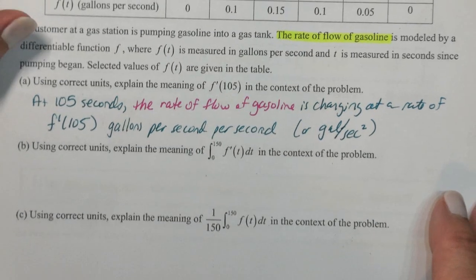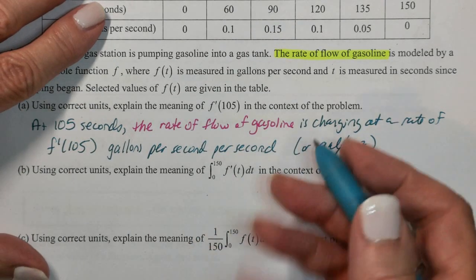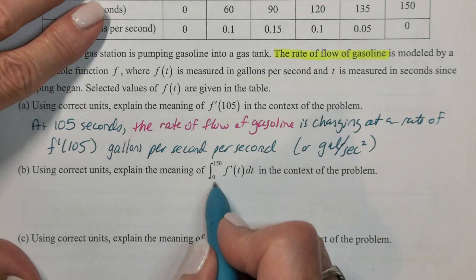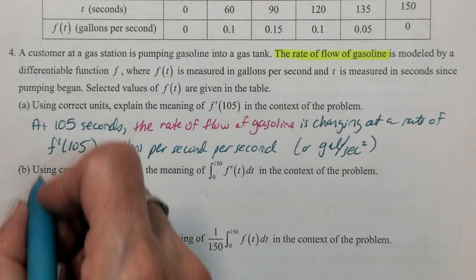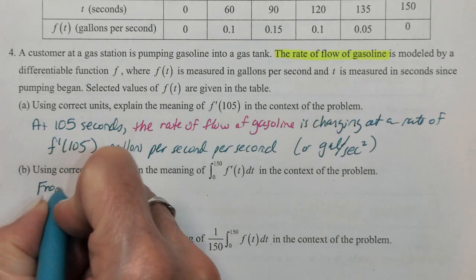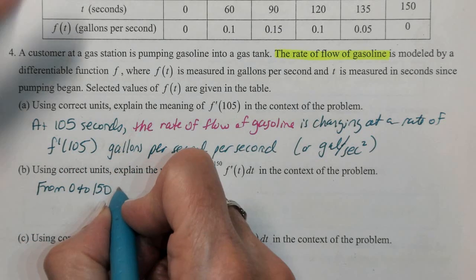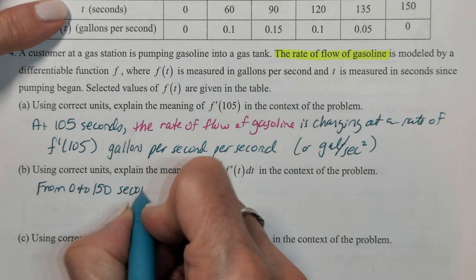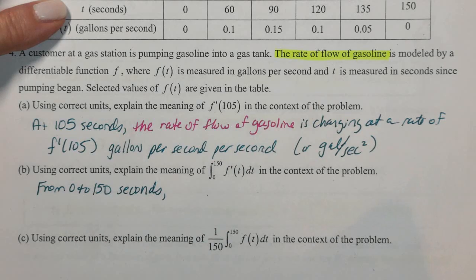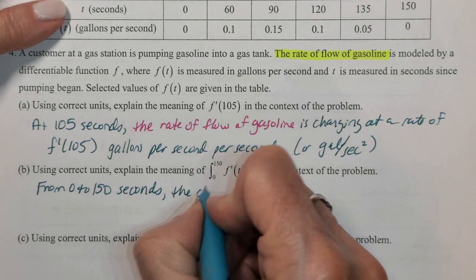Now let's explain the meaning of this integral. So it's the integral of f prime, so I know I'm going to get back f, therefore this is the change in f, from 0 to 150 seconds. The change in f.